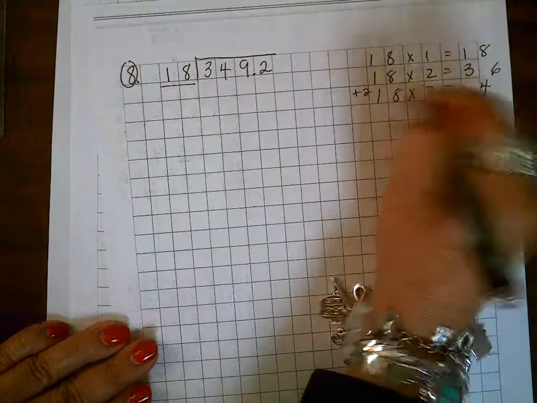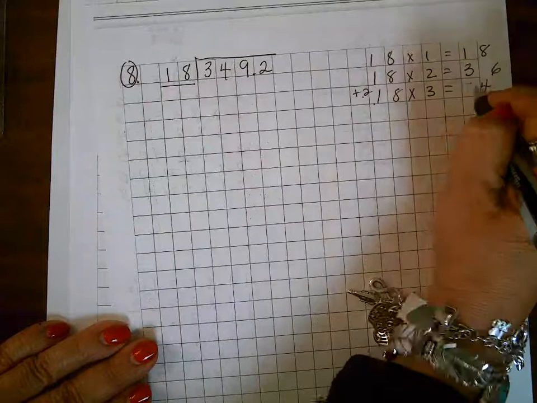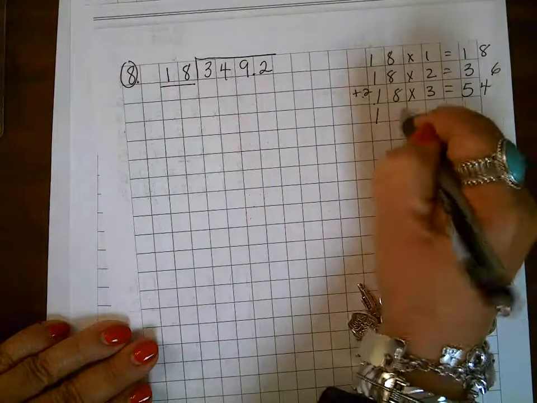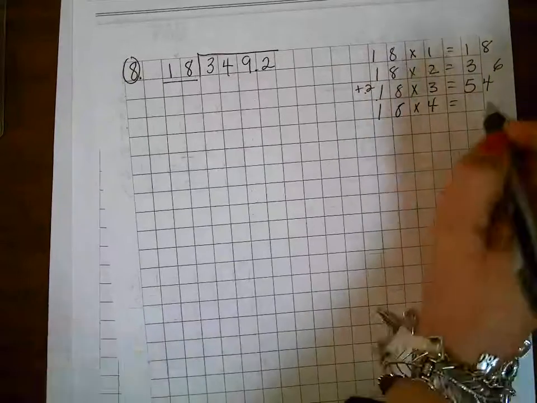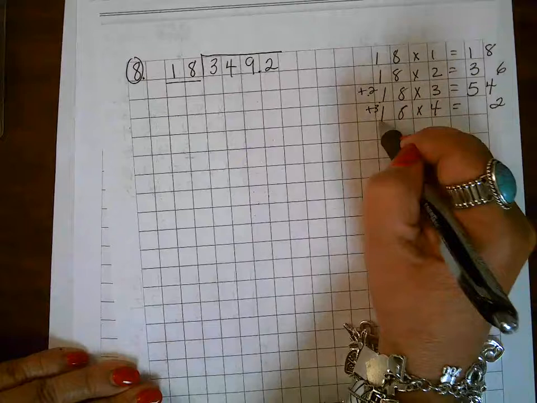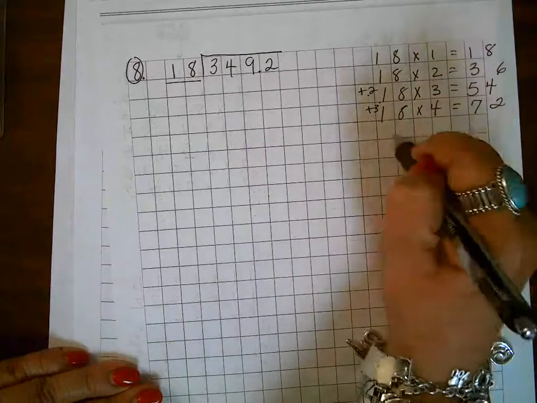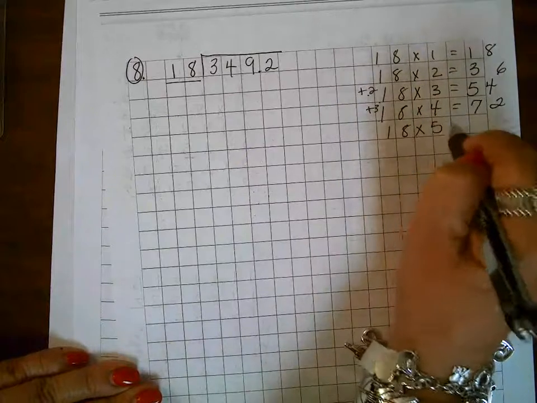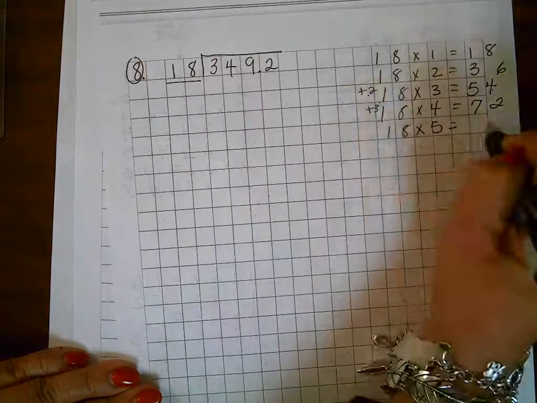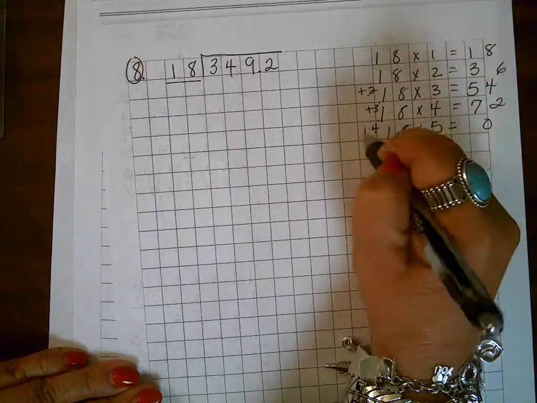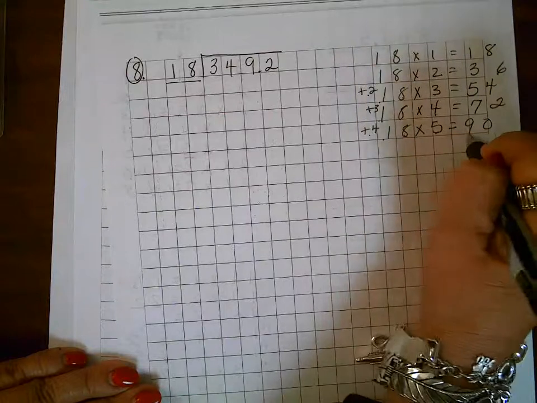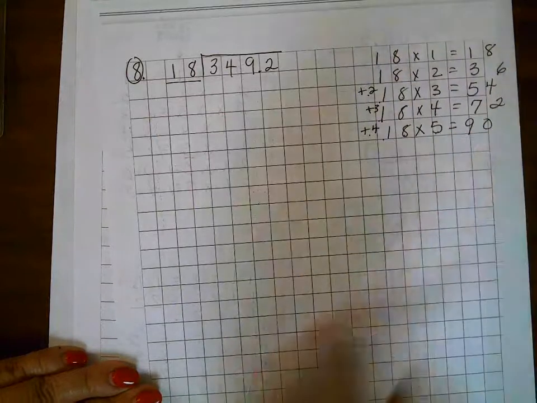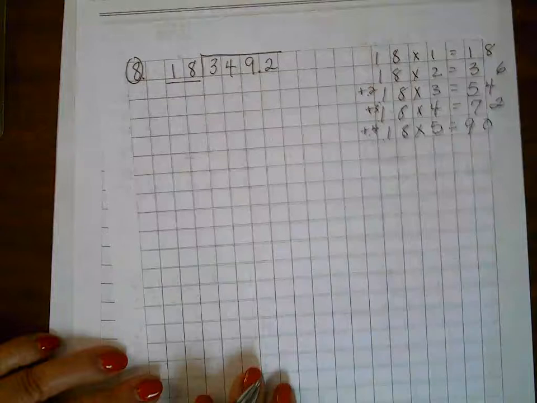I regroup my 2. 3 times 1 is 3 plus 2 is 5. 18 times 4. 8 times 4 is 32. Plus my 3, regroup my 3. 4 times 1 is 4 plus 3 is 7. And 18 times 5 equals 5 times 8 equals 40. Regroup my 4. 5 times 1 is 5 plus 4 is 9. And I'm going to stop right there just to see if I'm going to need any more.